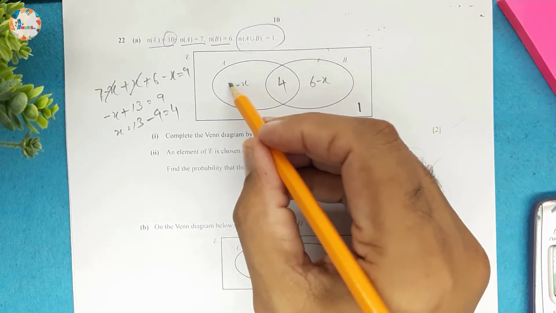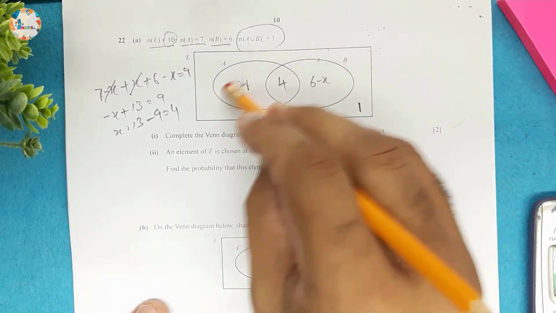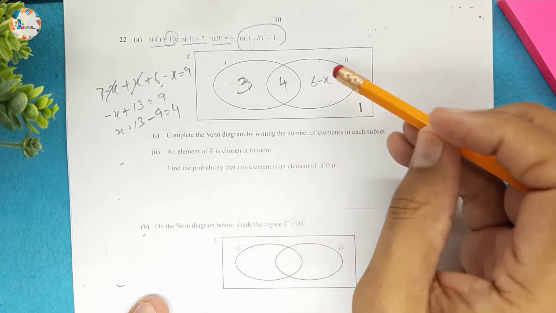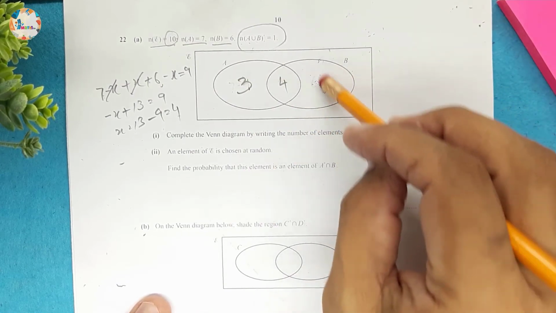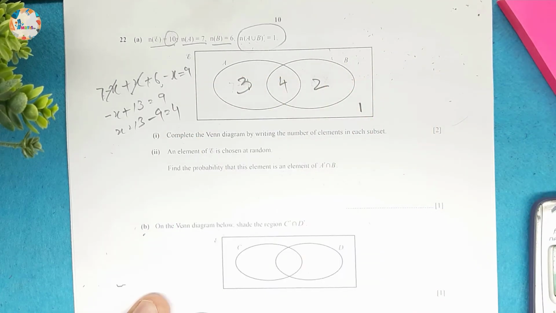This will be 4, and 7 minus 4 results in 3, so our answer here will be 3. And 6 minus 4 results in 2, so this value will be 2. So this is how we can solve this type of Venn diagram question.